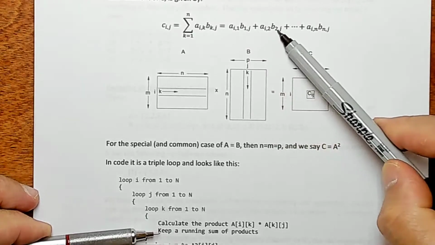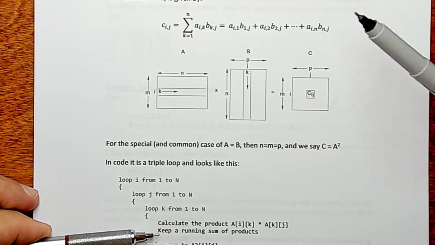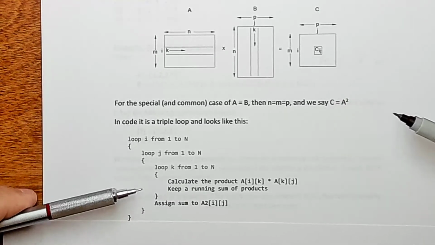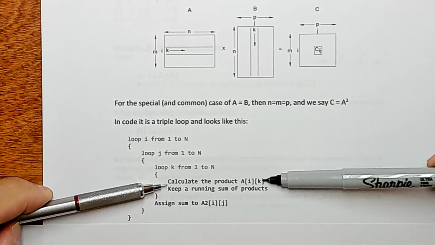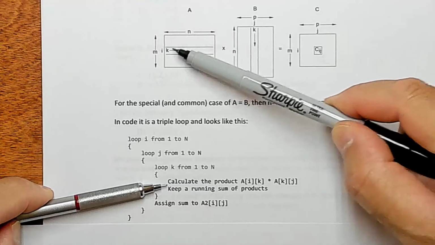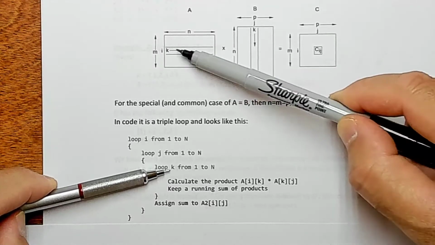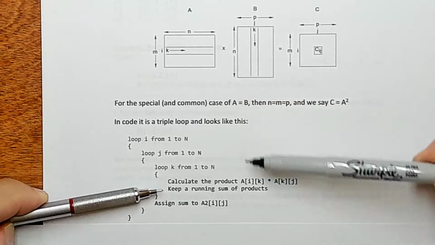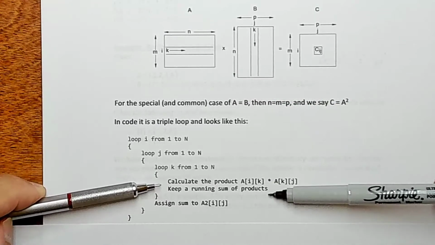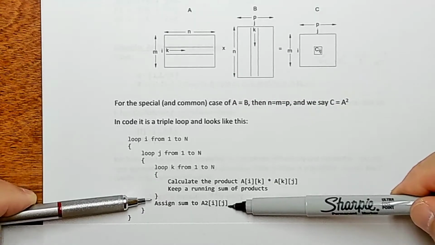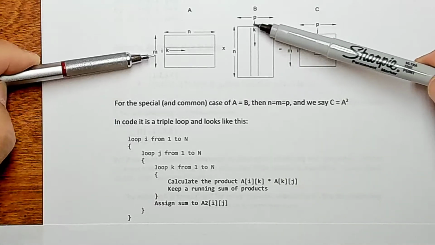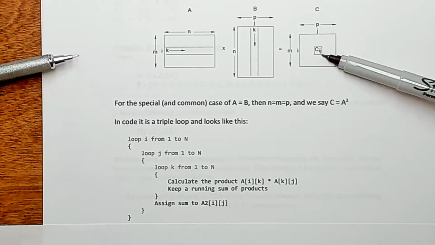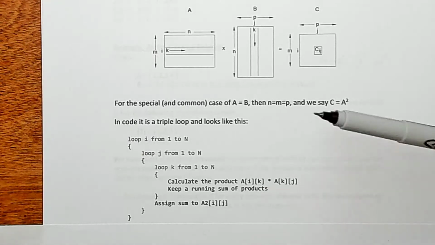And then K becomes 2 here, and then K goes all the way up to N. Anyway, you're walking, you're calculating this number times this number, and then K iterates, and you calculate the next number times the next number, and then K iterates. So you're walking down the row, and you keep a running sum of these guys, and then before you come back around to the next row and the next column, you store this value in here. That's what it looks like.